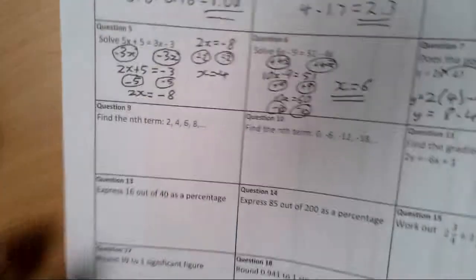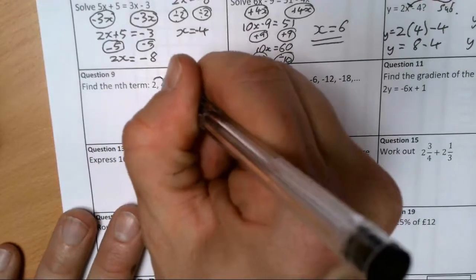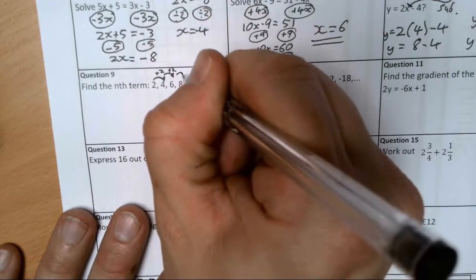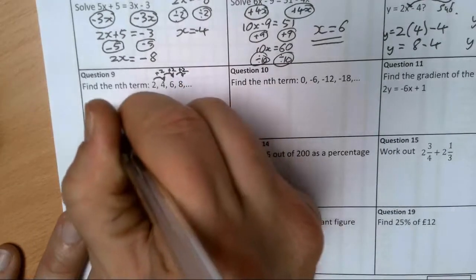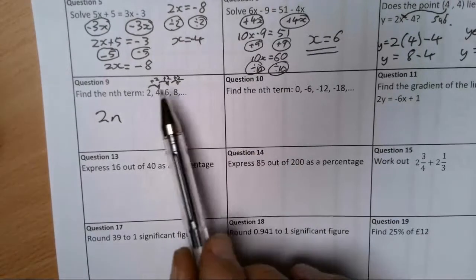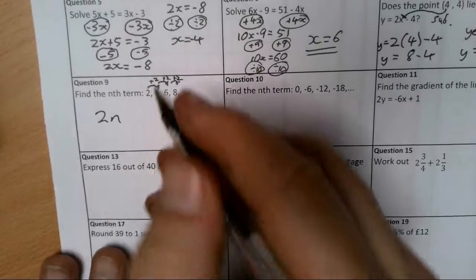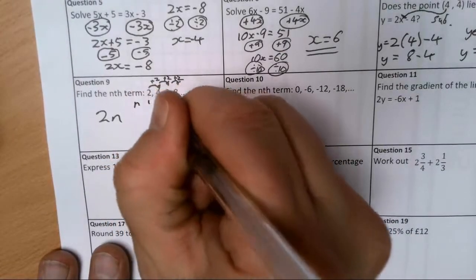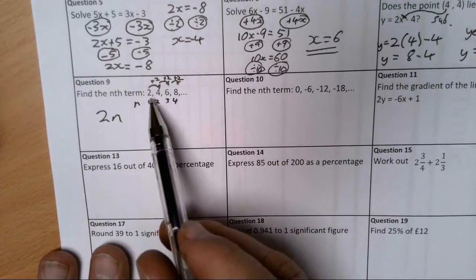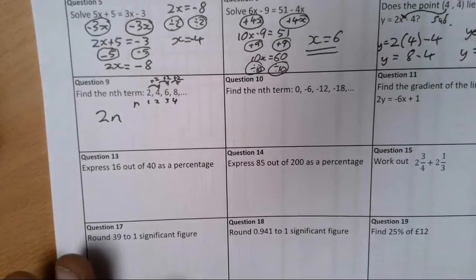Right, the next one, I probably don't need to see that much working out for. All I've got is a linear sequence, which is going up 2 each time. So this is just 2n. There's nothing else to this, because it's going up 2 each time. 2 times n. Remember, n is the term number. So n goes 1, 2, 3, 4, and so on. So the first term is just 2 times 1, 2. The second term, 2 times 2, 4, and so on.